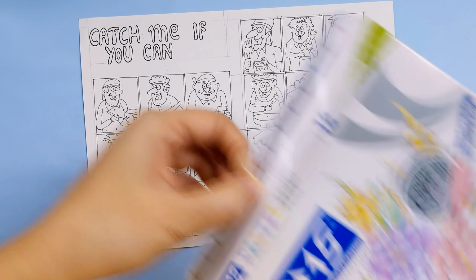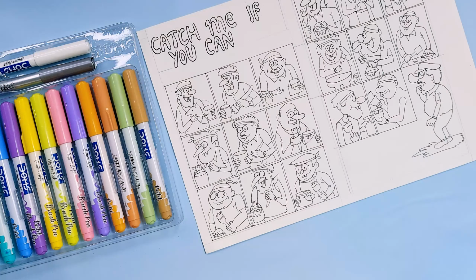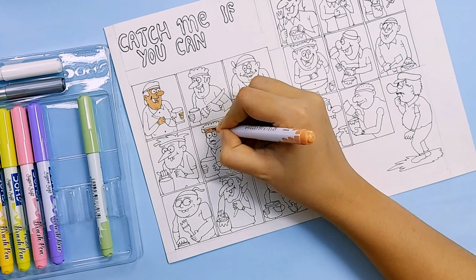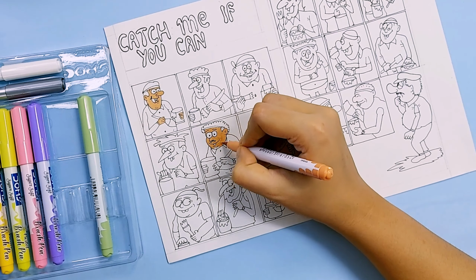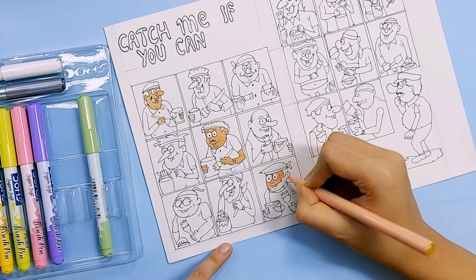To color these drawings, I used brush pens, which are water-based markers, with a brush tip, and I started adding colors to the skin first, and then I'll be doing each of their clothes and other things separately. So this process was also quite long.